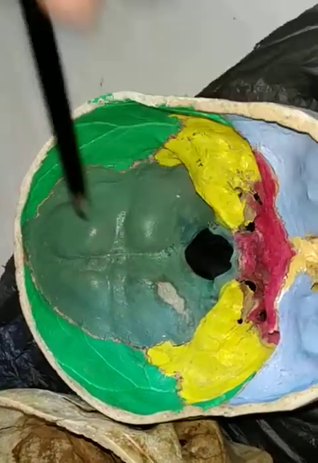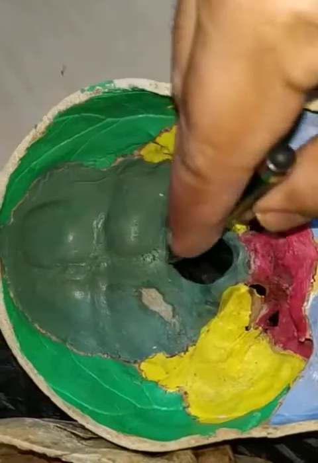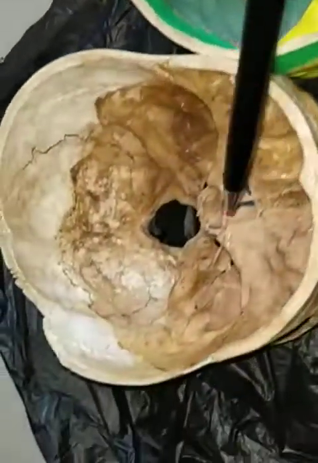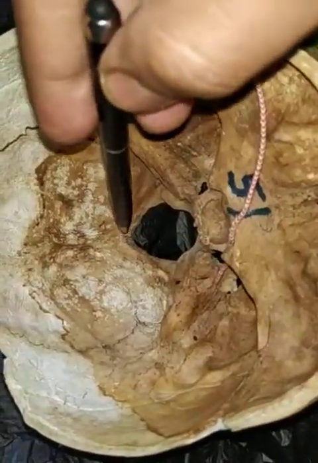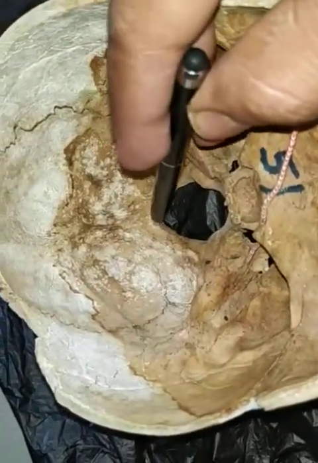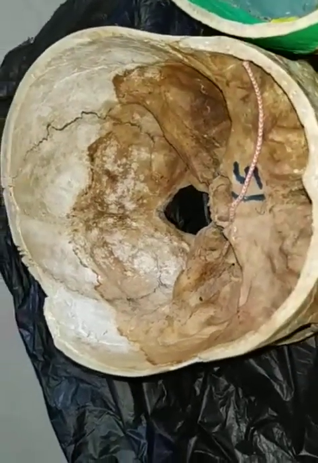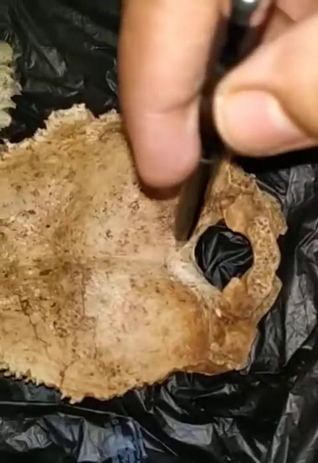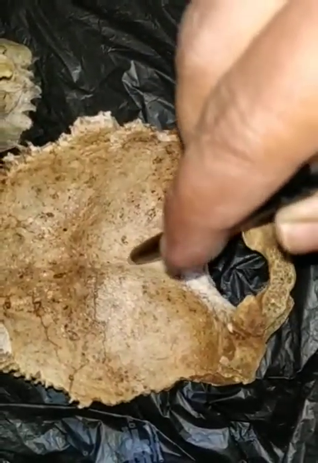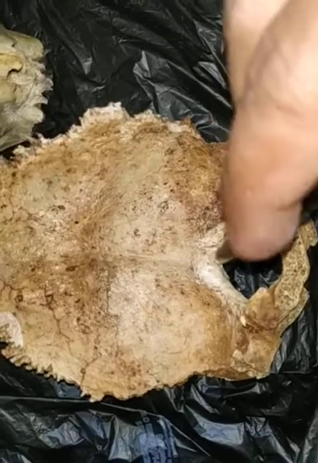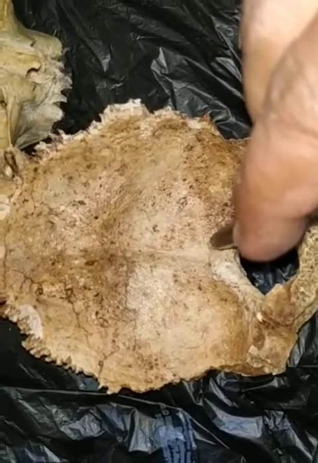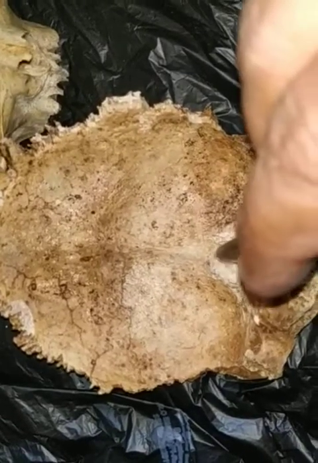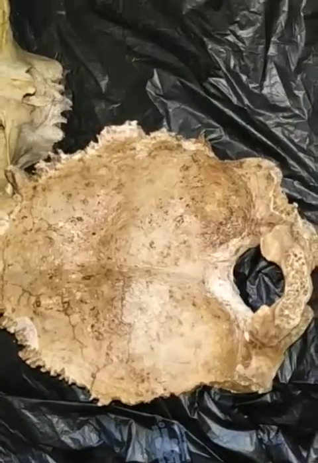At the lower end of the internal occipital crest, we can identify a triangular depression here, and we can identify this somewhat clearly. This triangular depression is called the vermian fossa in this individual bone. You can see the triangular shaped depression below the internal occipital crest. This area is called the vermian fossa, where the vermis of the cerebellum is present.